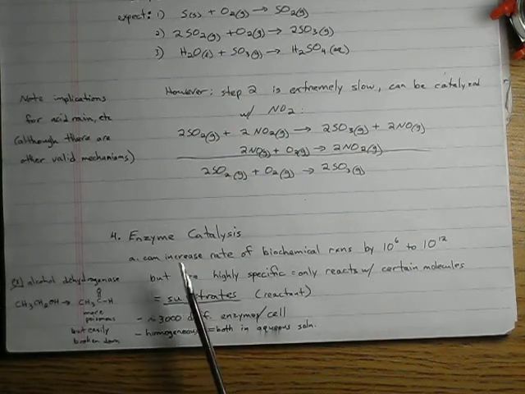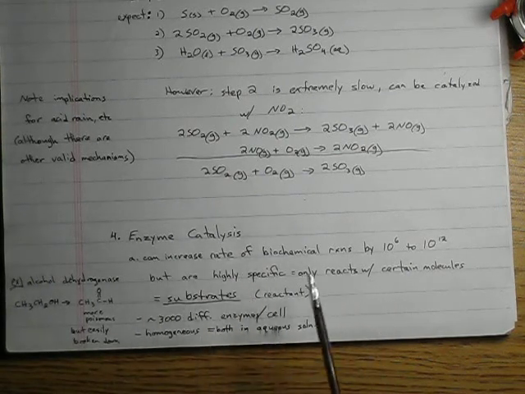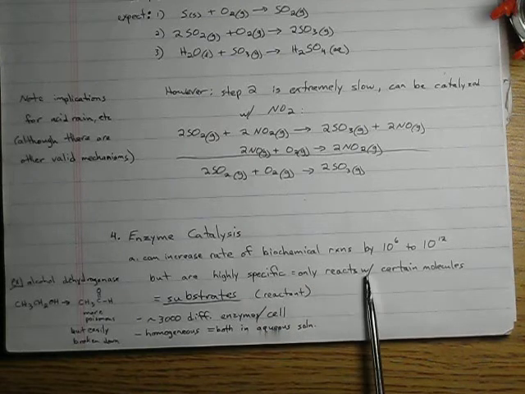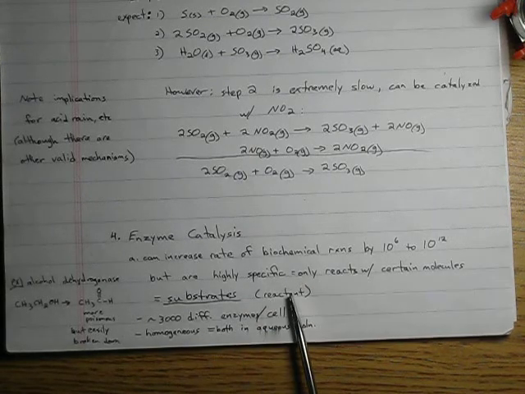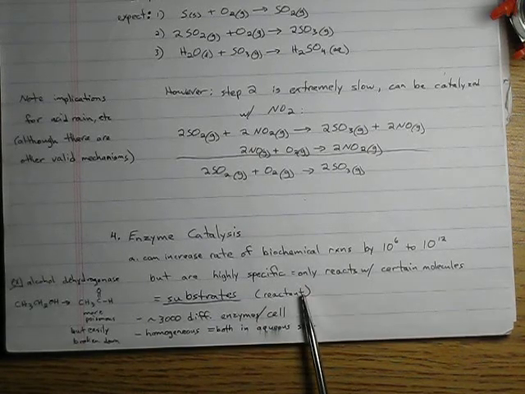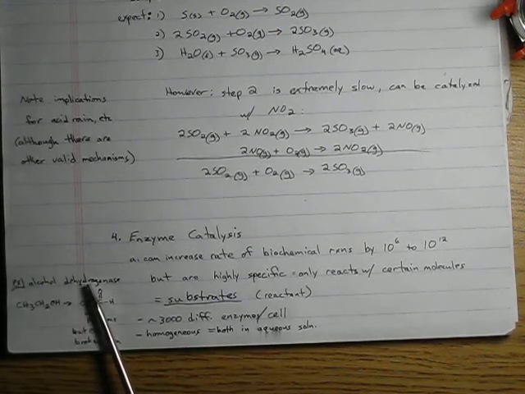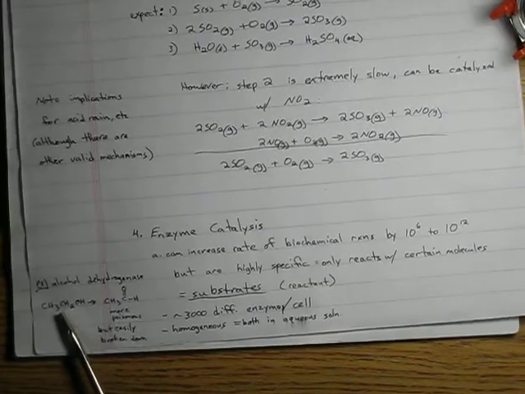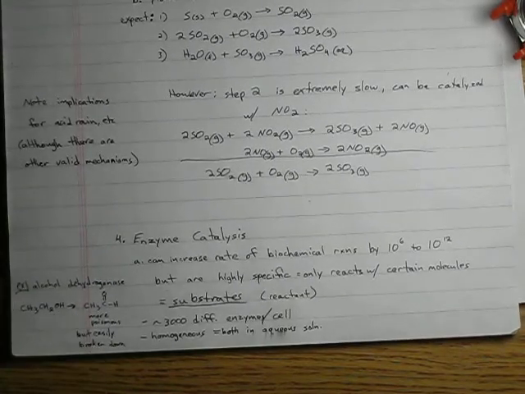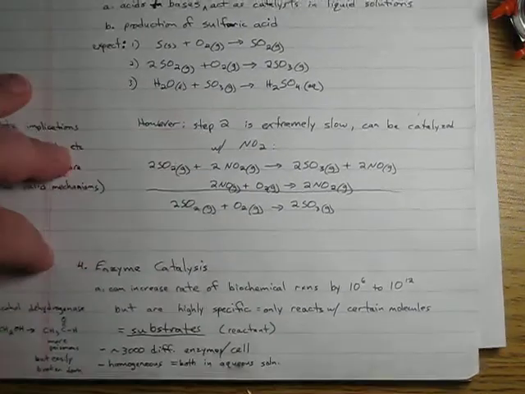All right, enzymes will do this, and the enzyme is the protein. The substrate is the other reactant that it goes with. So alcohol dehydrogenase is the enzyme. The alcohol, this ethanol here, is the substrate. Note this is a homogeneous catalyst because they're both in solution.